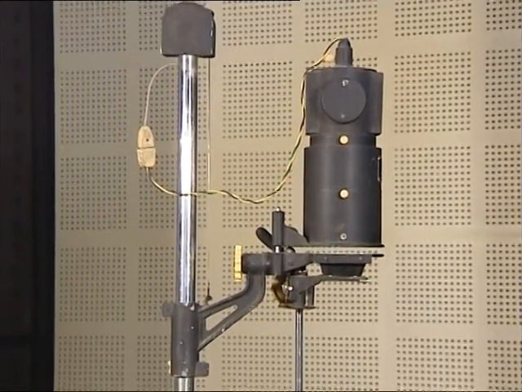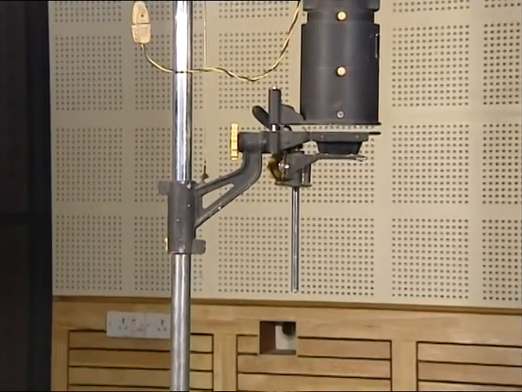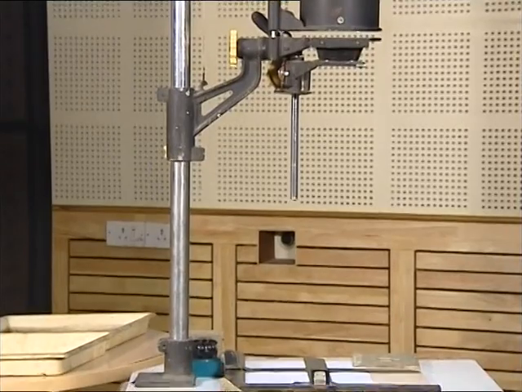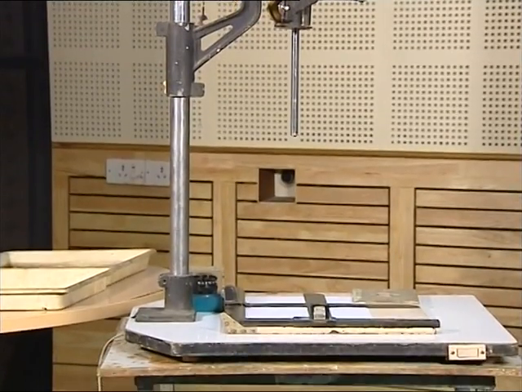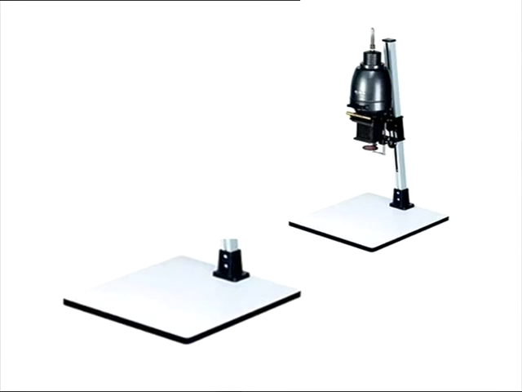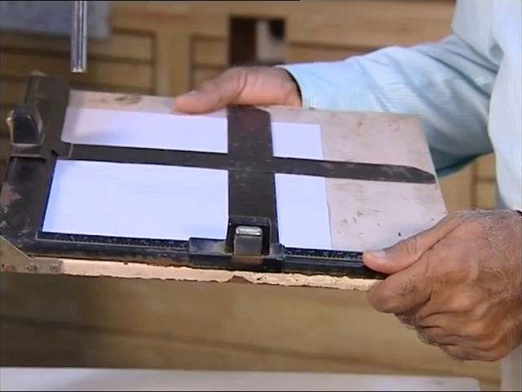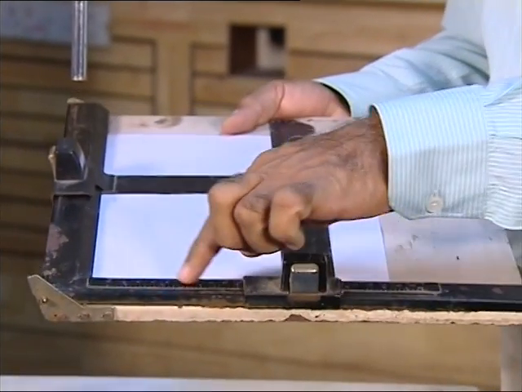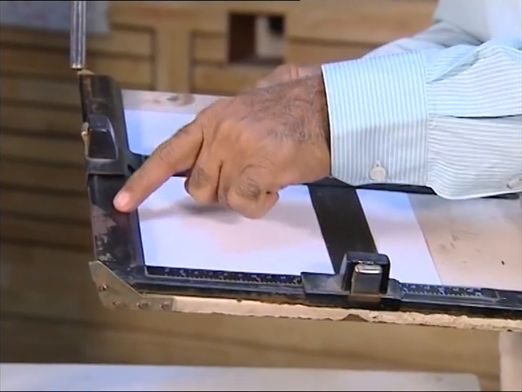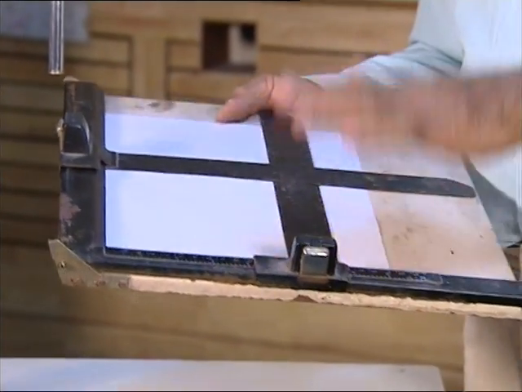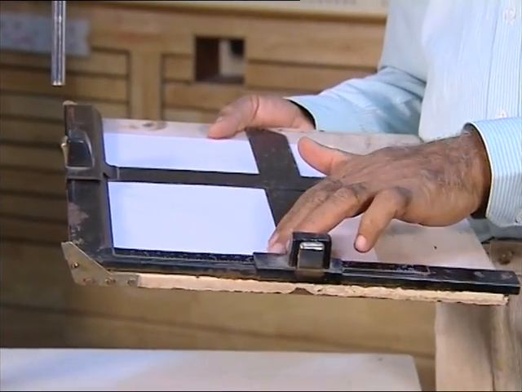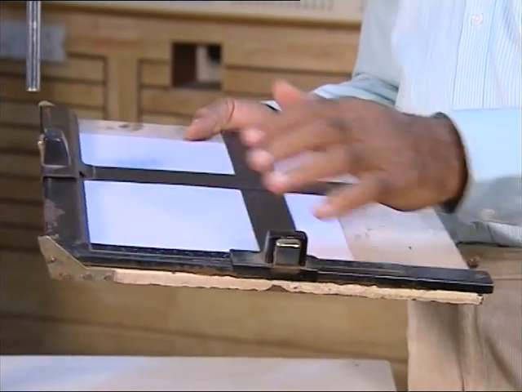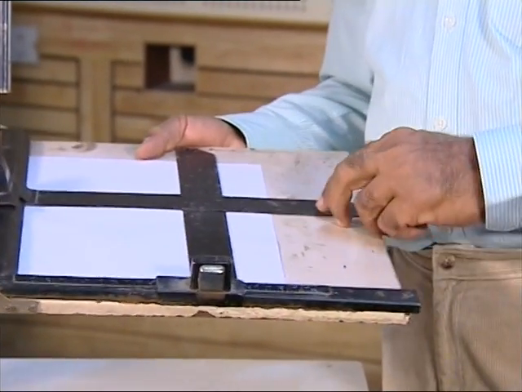Let us now see the various parts of an enlarger. First of all, it is the baseboard. The baseboard is a strong place on which the enlarger stands. The next is the easel. The easel is a movable frame on which the printing paper is put and the enlargement is made. That is, the image is put onto this paper when the paper is inside the easel.